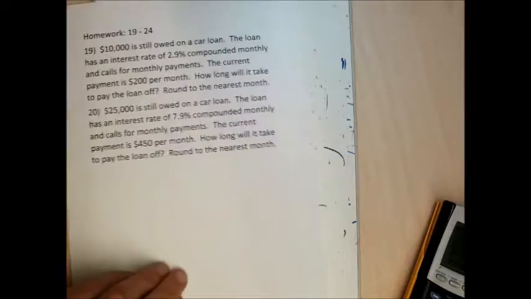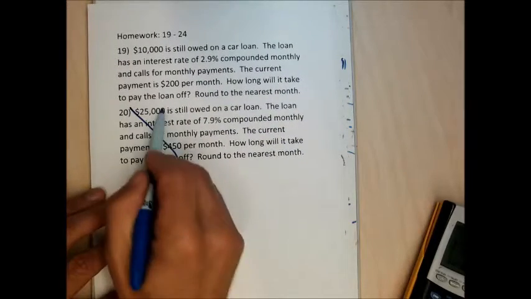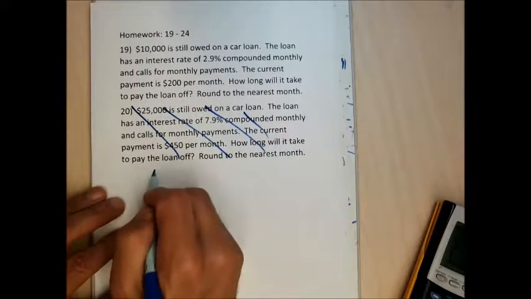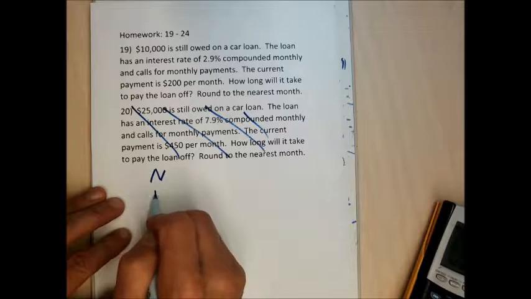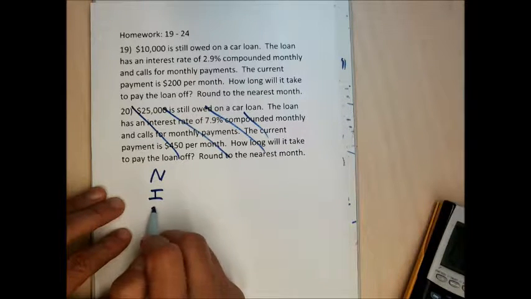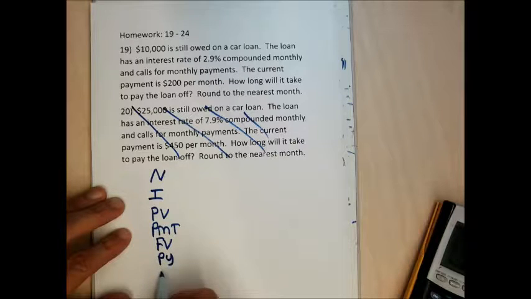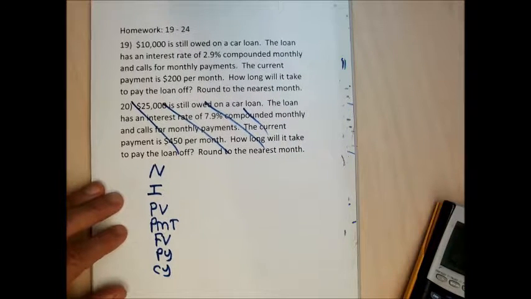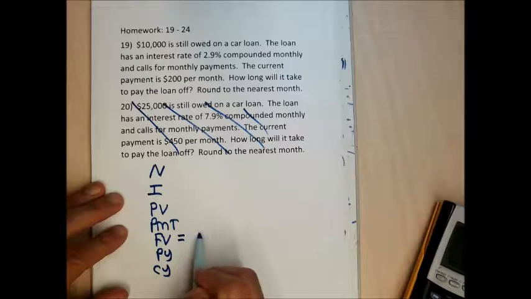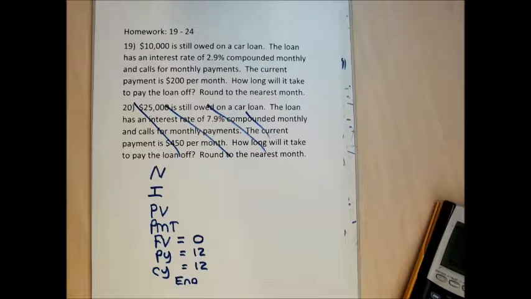So I'm going to walk through problem 19 and not do problem 20. I know for these problems I'm using the TVM solver screen. So I'm going to need an N, an I, a PV, a PMT, a FV, a PY, a CY. And in loan problems, without even reading, I'm going to make the FV 0, I'm going to make the PY and the CY 12. I'm going to leave my calculator on end, and I'm only going to fuss with the other values. For loan problems, all those are going to stay the same.